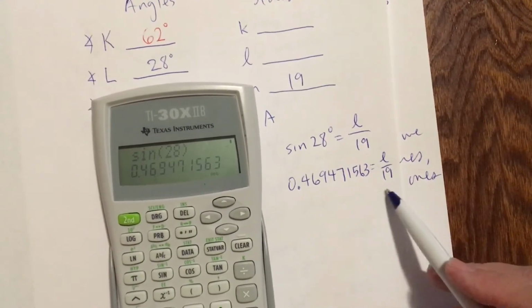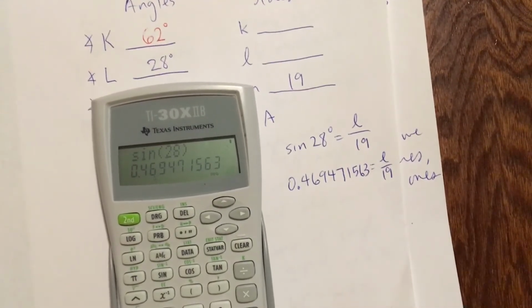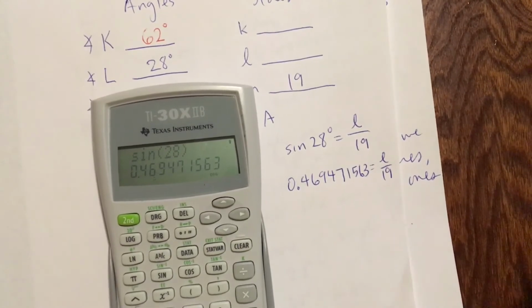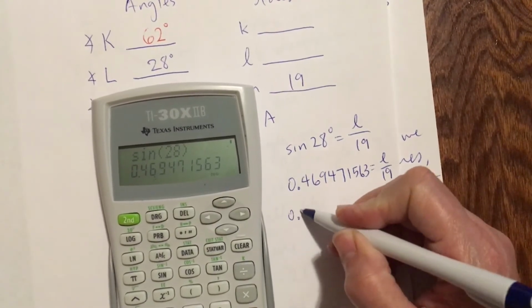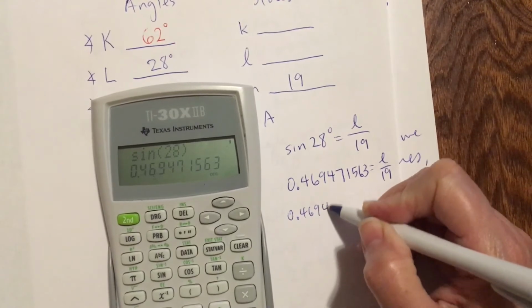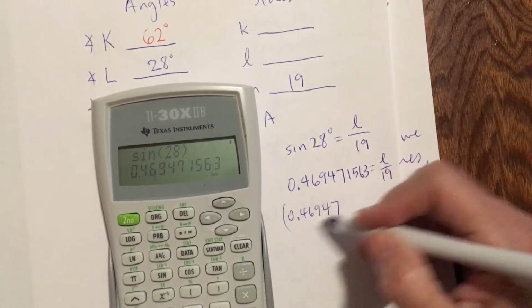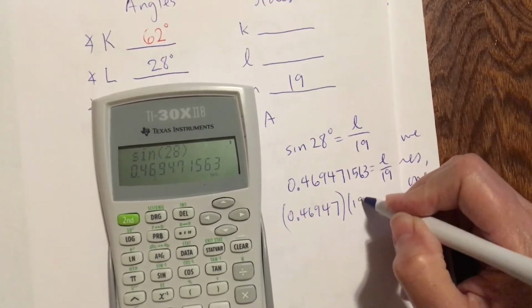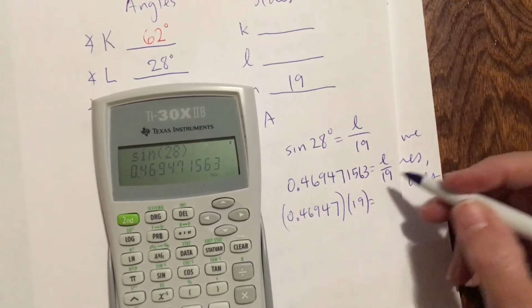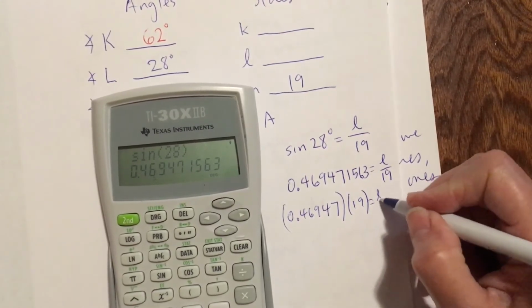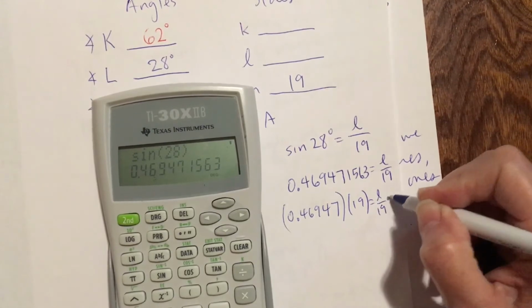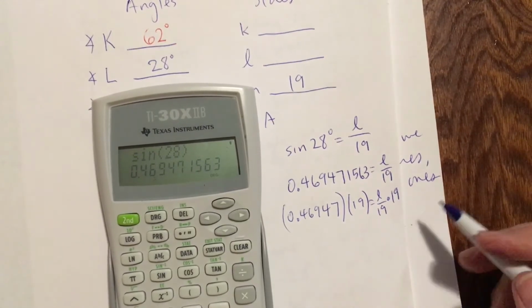To solve this little equation for L, I have to multiply both sides by 19. So 0.46947, I'll stop there because I'm running out of space on my paper, equals L over 19 times 19.